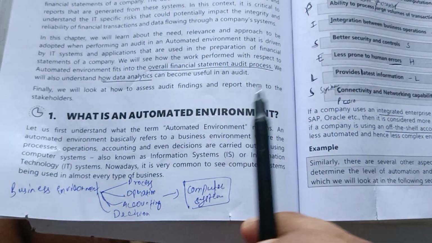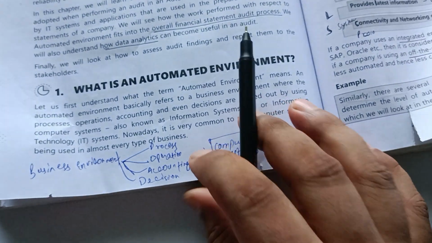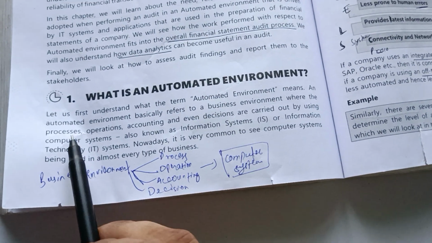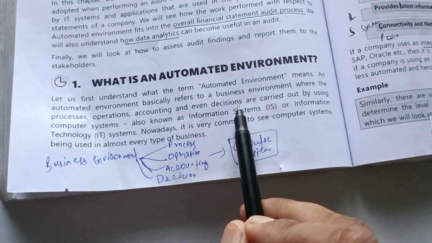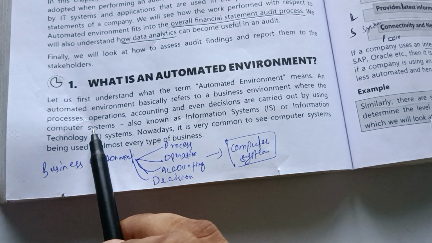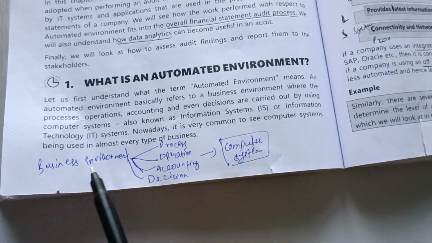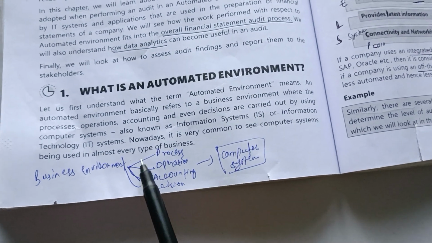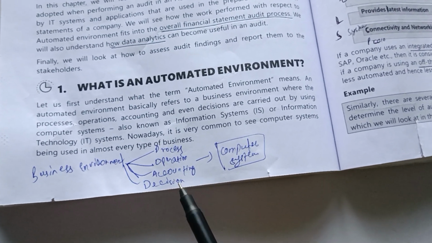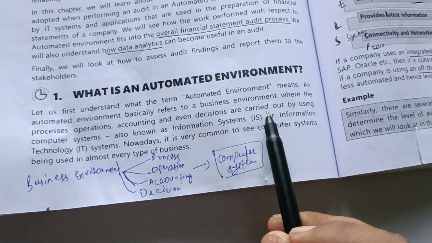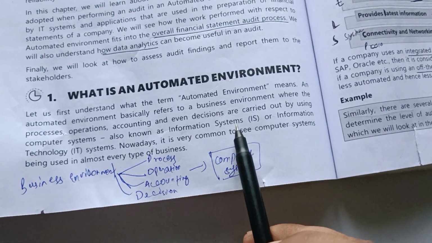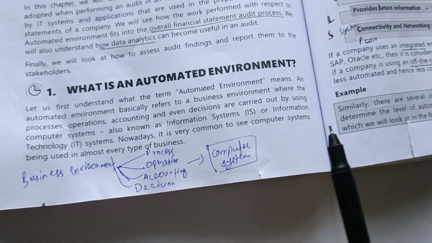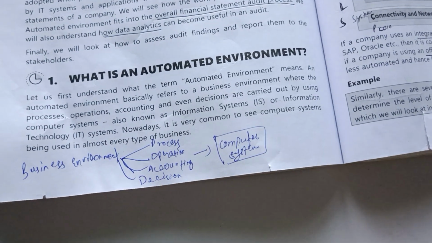What do you mean by automated environment? Automated environment basically refers to a business environment where the process, operation, accounting and even decision are carried out by using a computer system. Its mnemonic code is PODA for computer system: P for process, O for operation, A for accounting and D for decision, which is known as information system and also information technology system. Nowadays it is very common to see computer systems being used in almost every type of business.